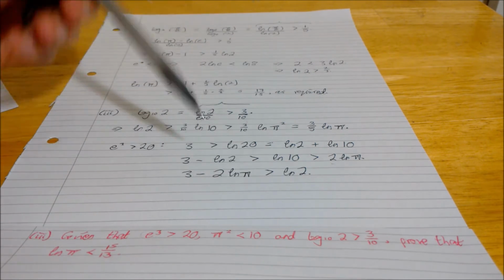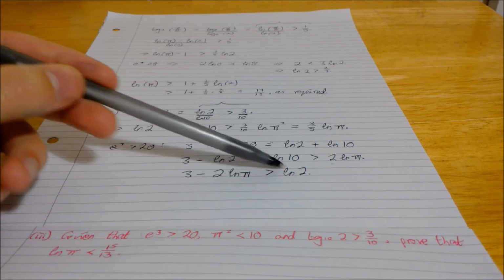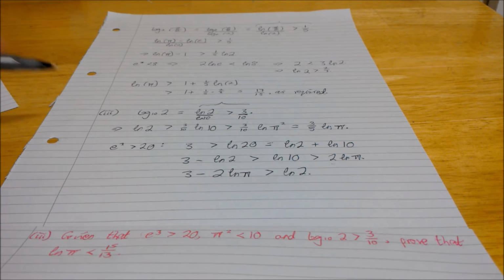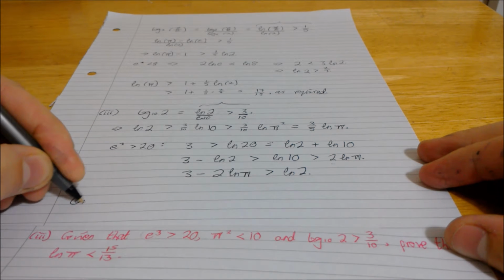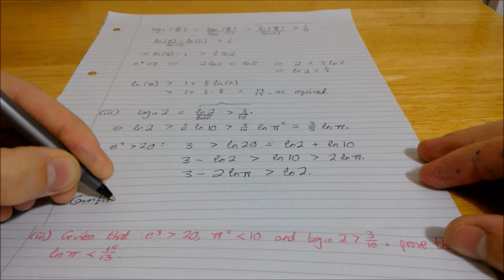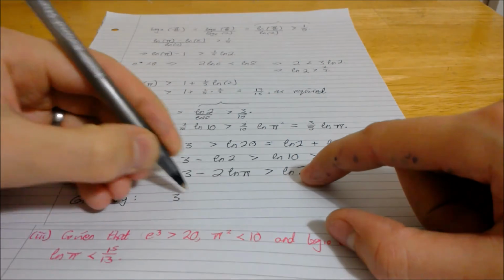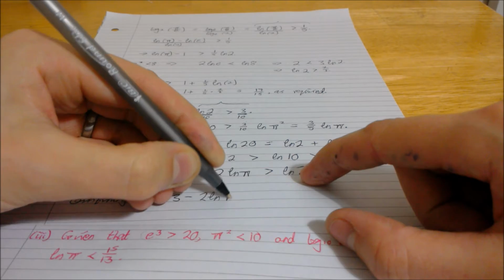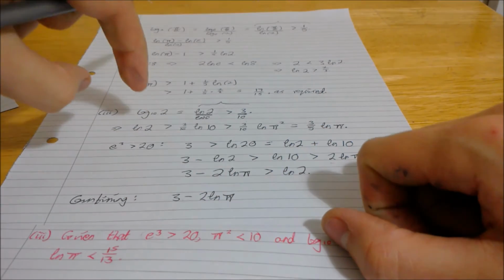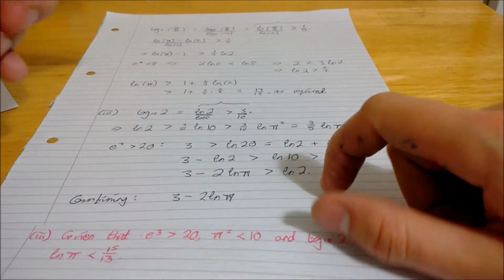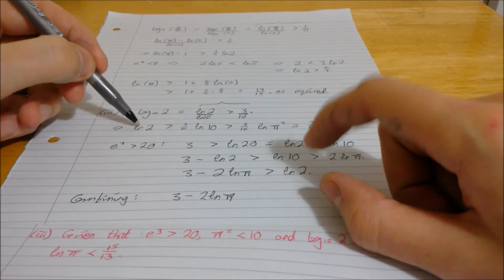Okay, this is more what we were looking at, because we found that log 2 was greater than 3/5 log pi. Okay, so it's good now that we've got a log 2 on its own, because now we can combine those. So combining our inequalities, we've got 3 minus 2 log pi, because you need something to connect the work we've done here and the work we've done here. Does that make sense? The thing that connects them is the log 2.